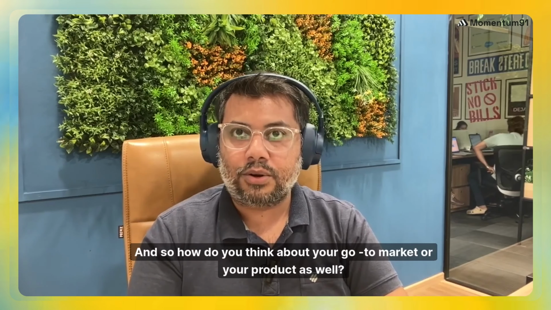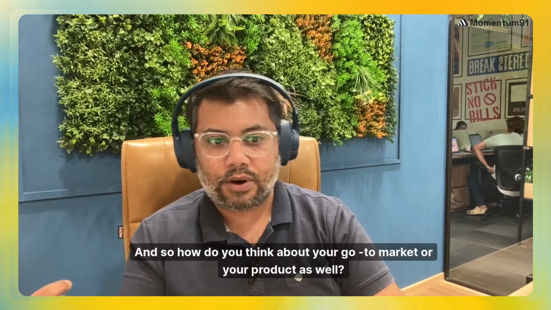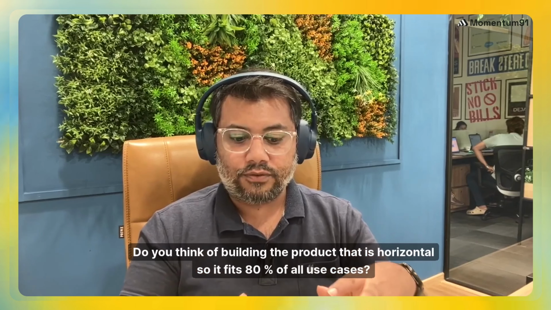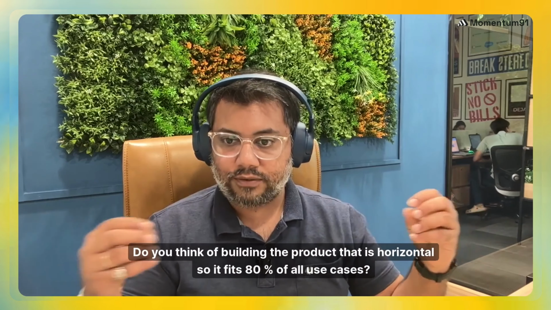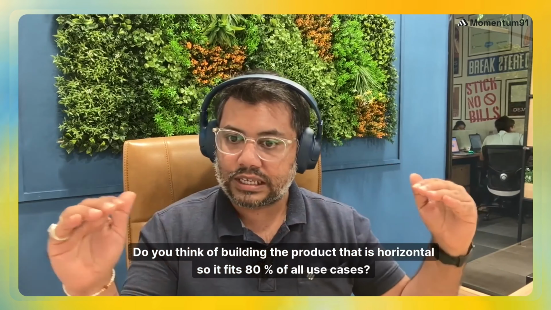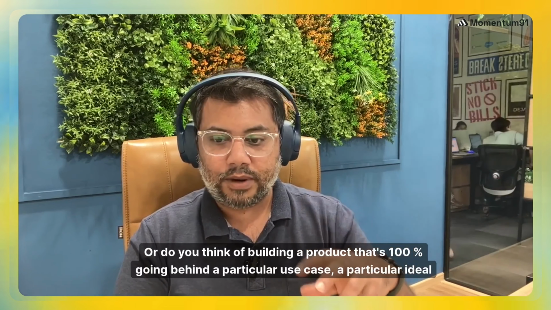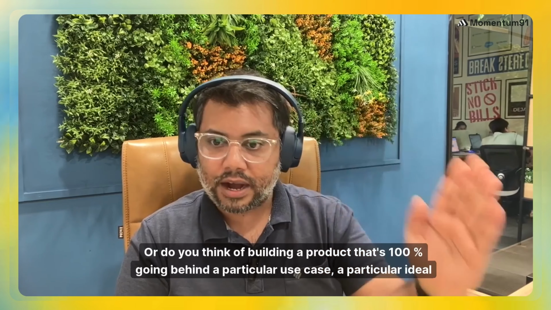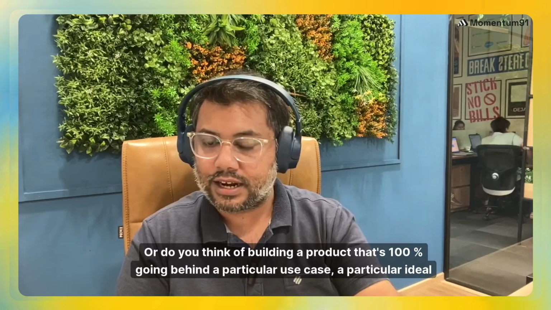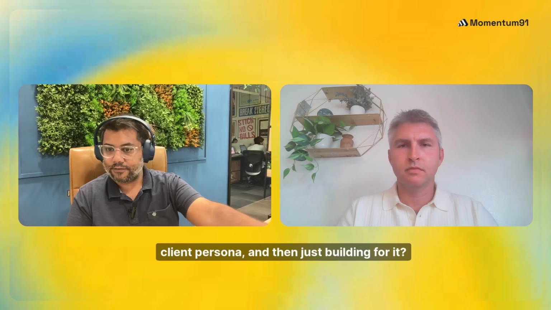So how do you think about your go-to-market or your product as well? Do you think of building a product that is horizontal, so it fits like 80% of all use cases? Or do you think of building a product that's 100% going behind a particular use case, a particular ideal client persona, and then just building for it?